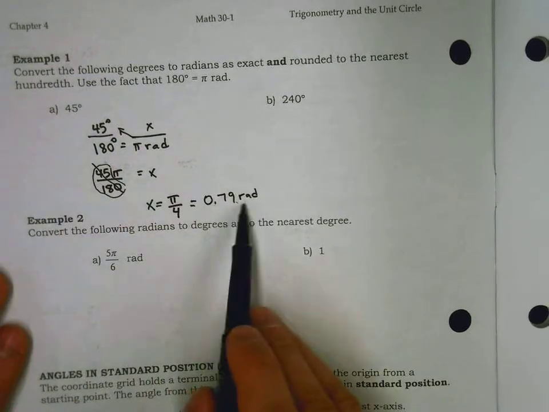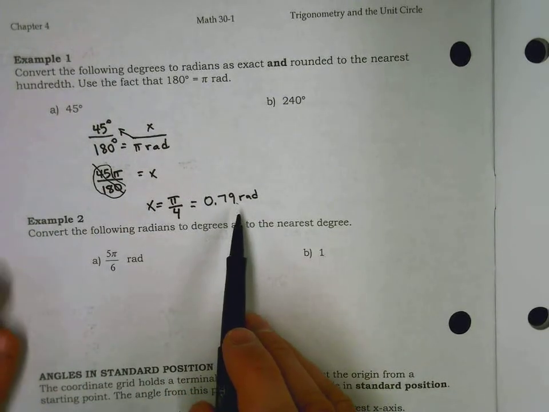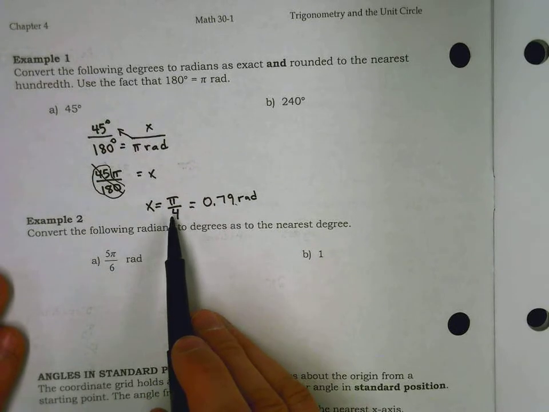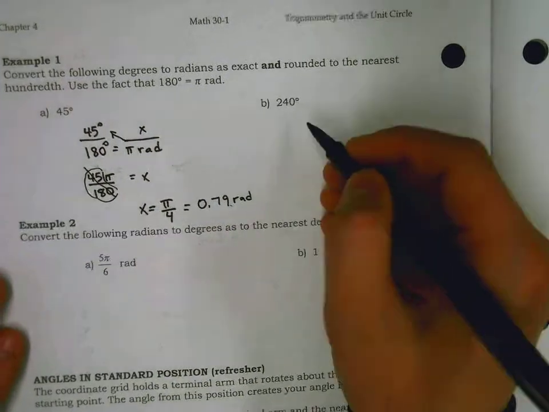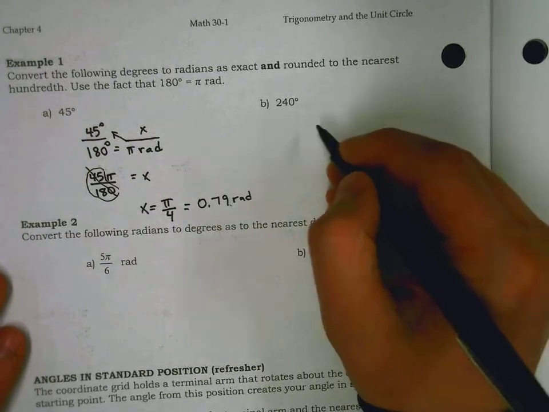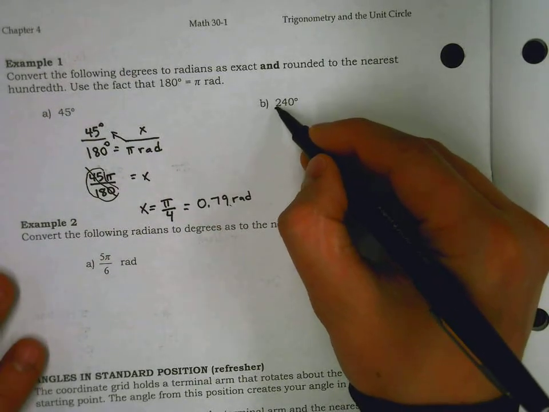I don't really like to remember values like that, but I can confidently say that pi over 4 is 45 degrees. 240, this is one that we can try, but I might actually try to do one that's a little less nice.